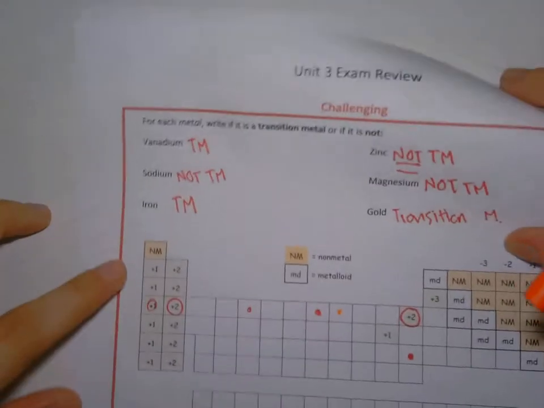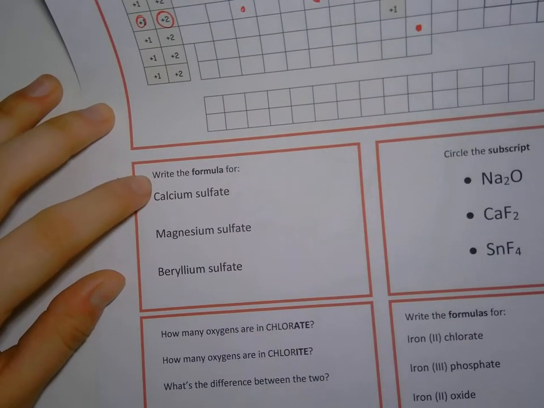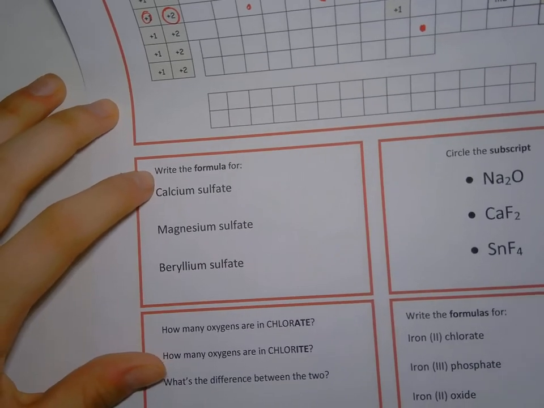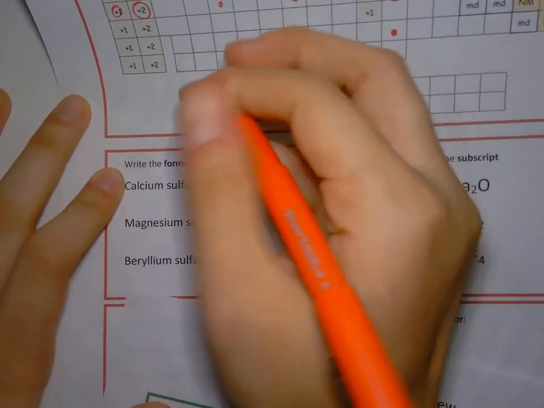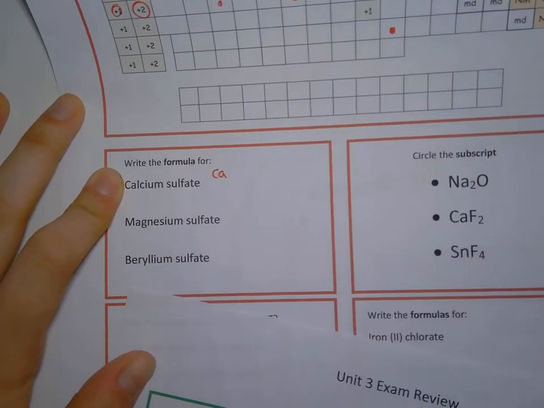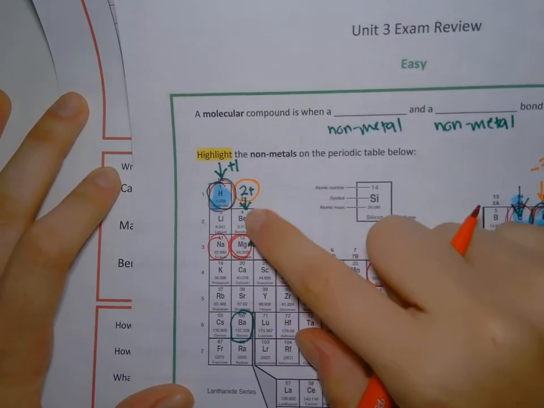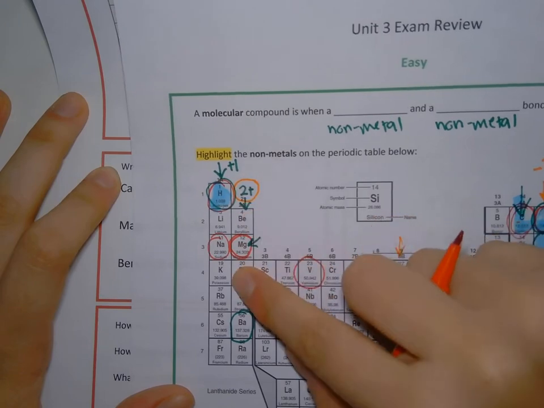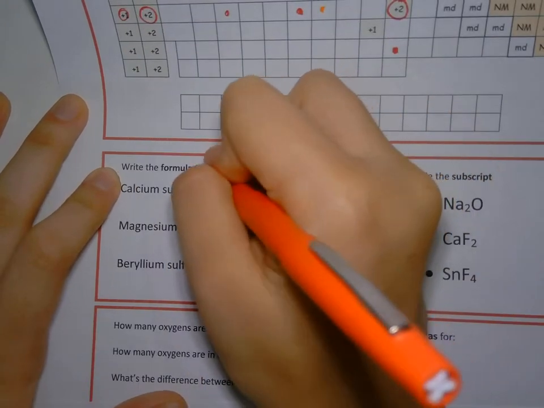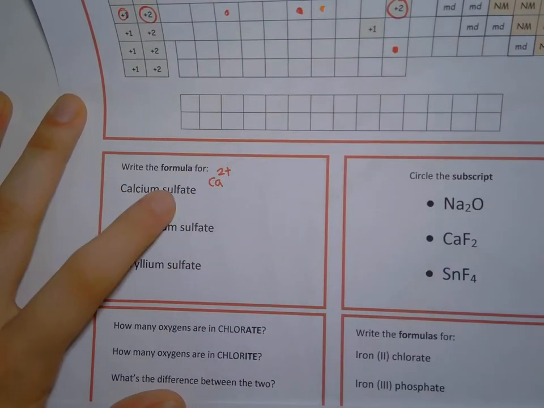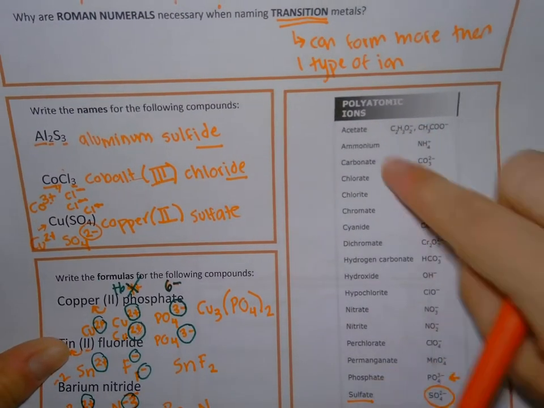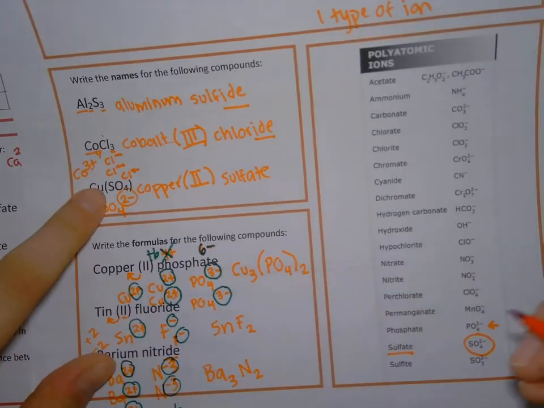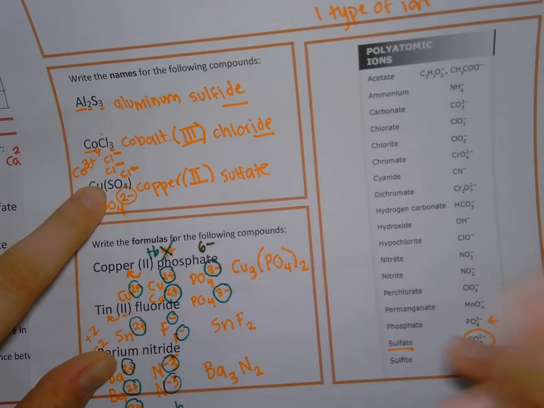All right, next, write the formula for calcium sulfate. So I know that calcium has a charge of 2 positive because it is in this group. Sulfate, if we look back into my polyatomic ion sheet, and you will have access to this list, sulfate is SO4 2-.